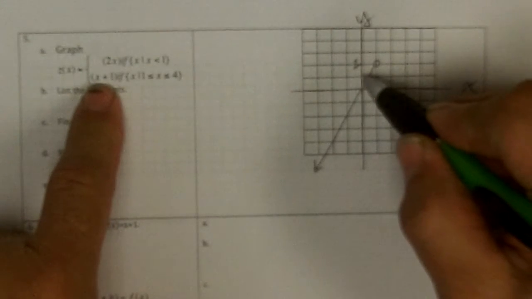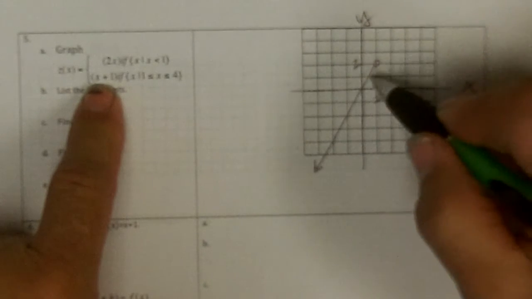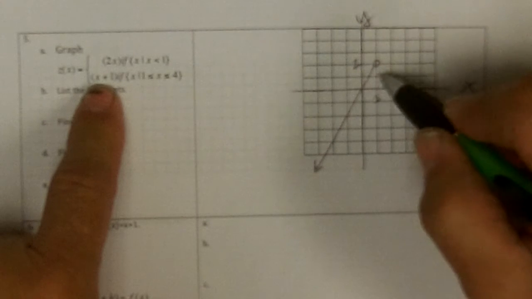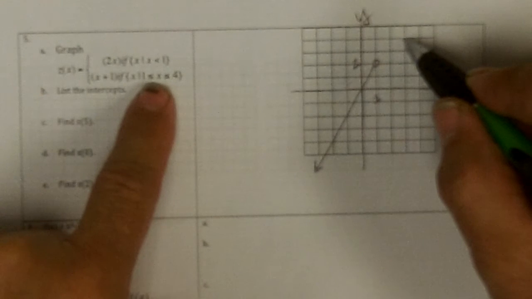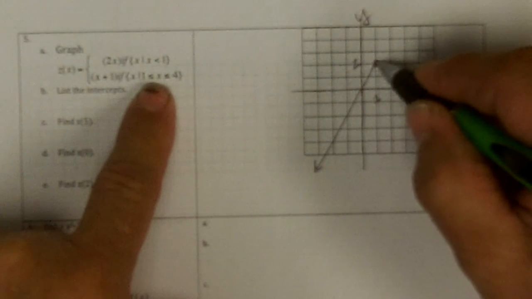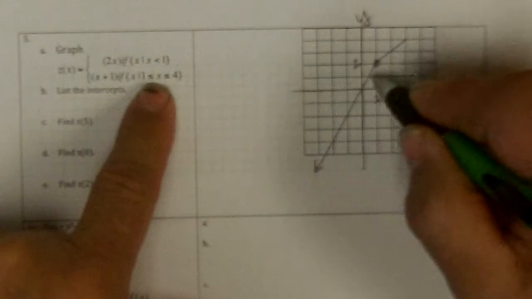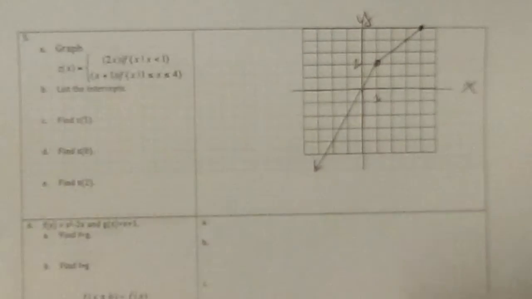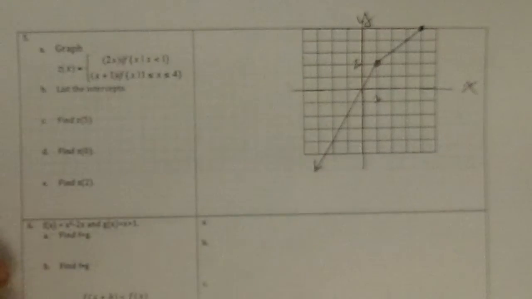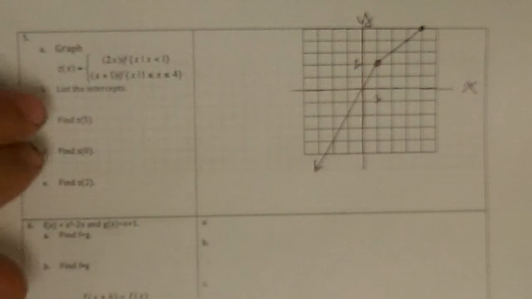And then I got to draw x plus 1, so that's a slope of 1 through 1, so that would go like this through 0, 1, 1, 2, 2, 3, 3, 4, but I got to do it only for 1, which would fill that in, up to 4, so there's that 2, 3, x value 4 would take it to here, and it's a solid dot there. So I actually have a continuous function here from negative infinity up till 4.